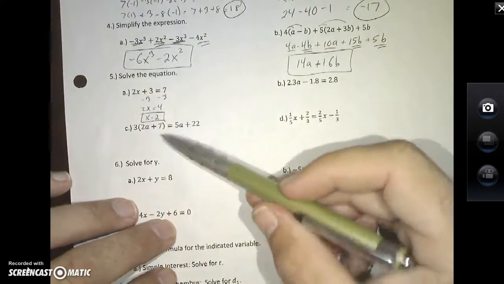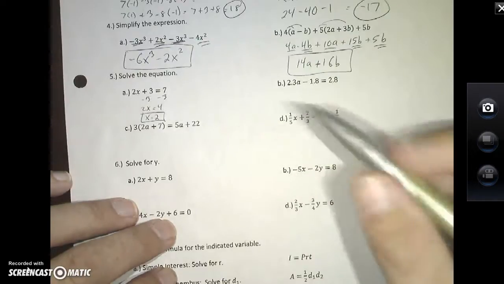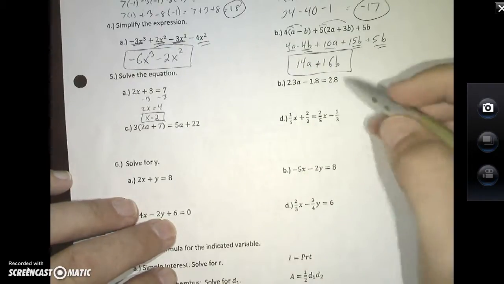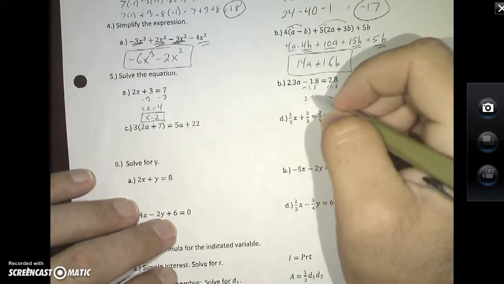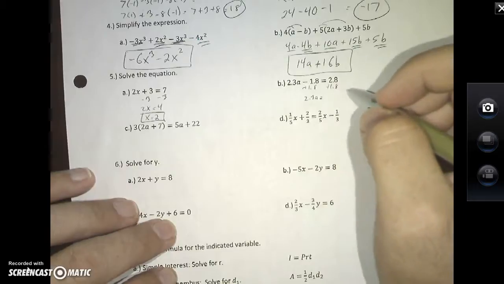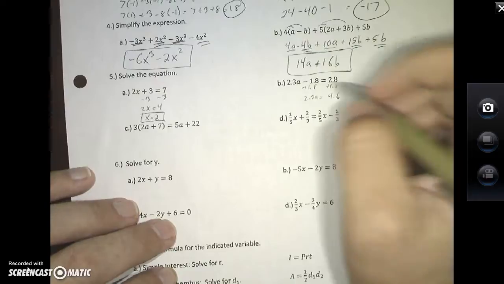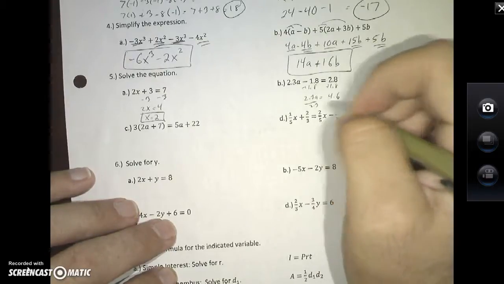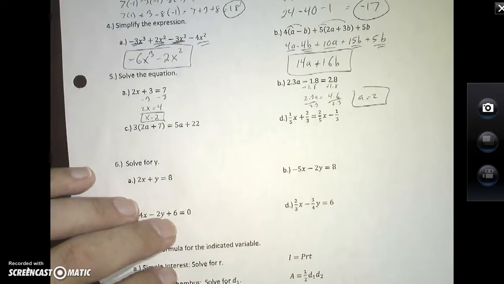If you'd like to, you can always plug it back in. 2 times 2 is 4. Plus 3 is 7. Bingo. Alright. Over here, adding 1.8 to both sides gives us, let's see, 4.6. 4.6 divided by 2.3 is a nice answer of 2. Okay, and again, you can check it, plug it back in. 2.3 times 2 is 4.6, minus 1.8 will get you 2.8.